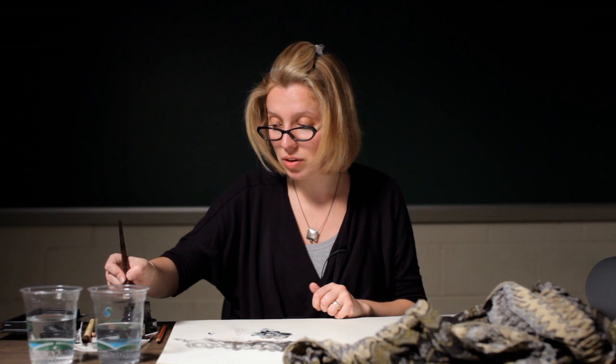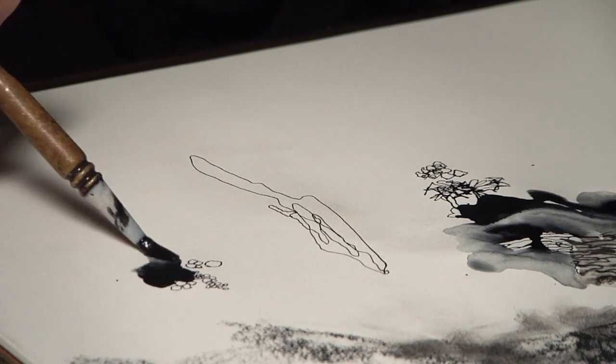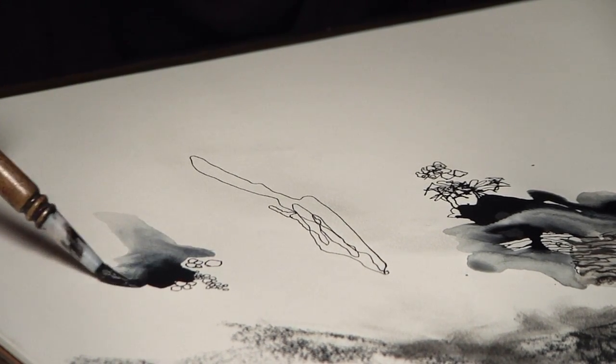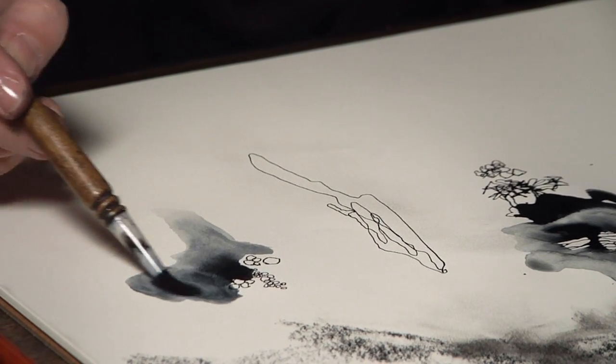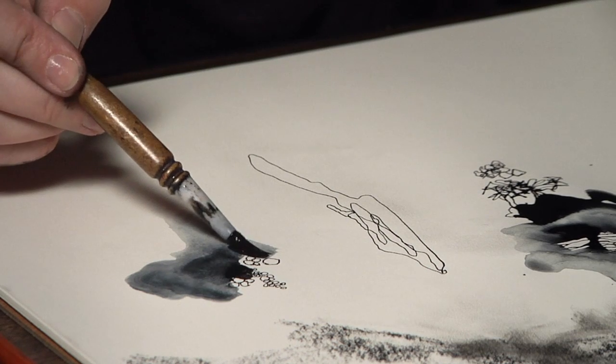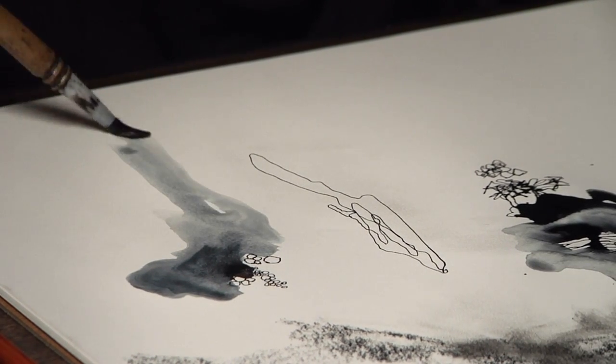So this is something that's common. You kind of have to get rid of that excess ink, go with the flow, and make this part of your work and make it work for you. So I'm just going to make that into some washes. And then I can just keep working.